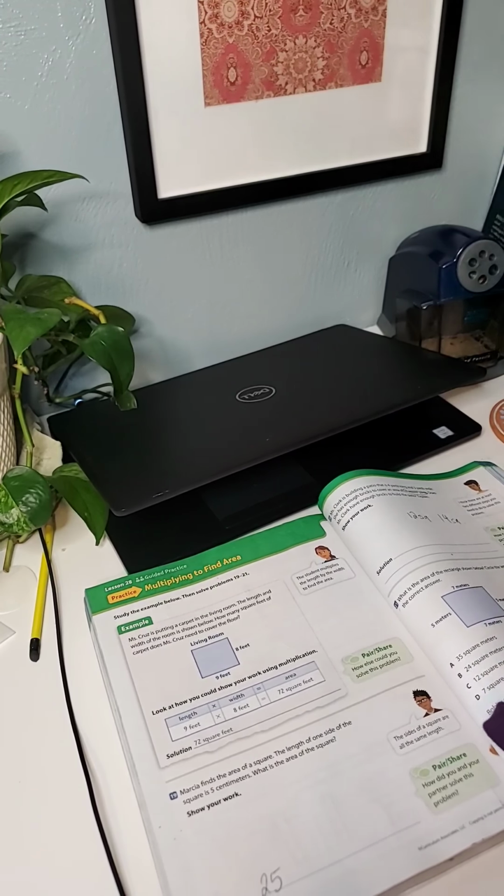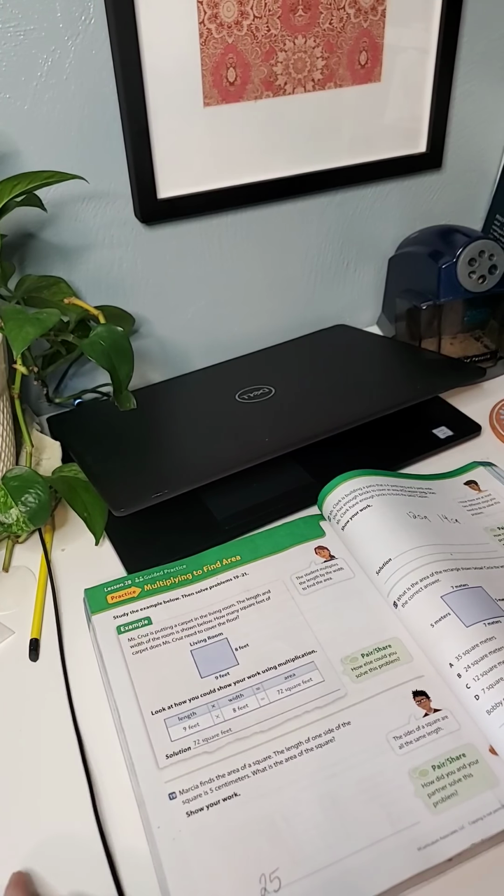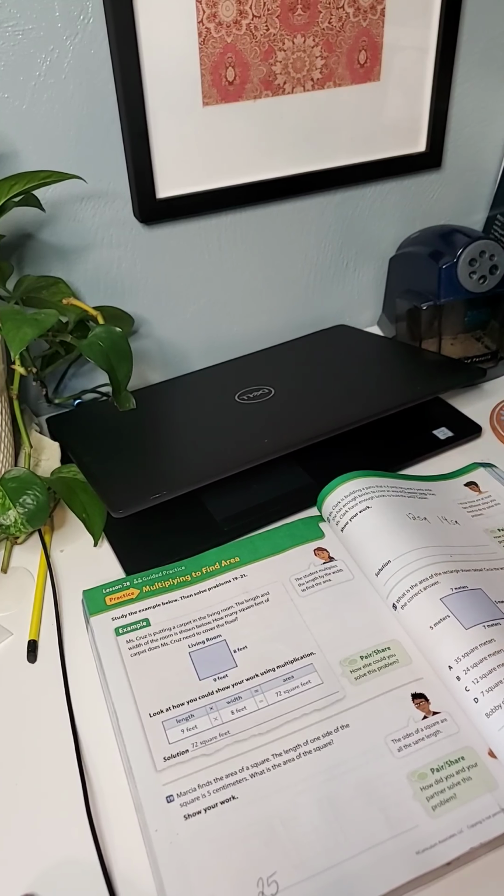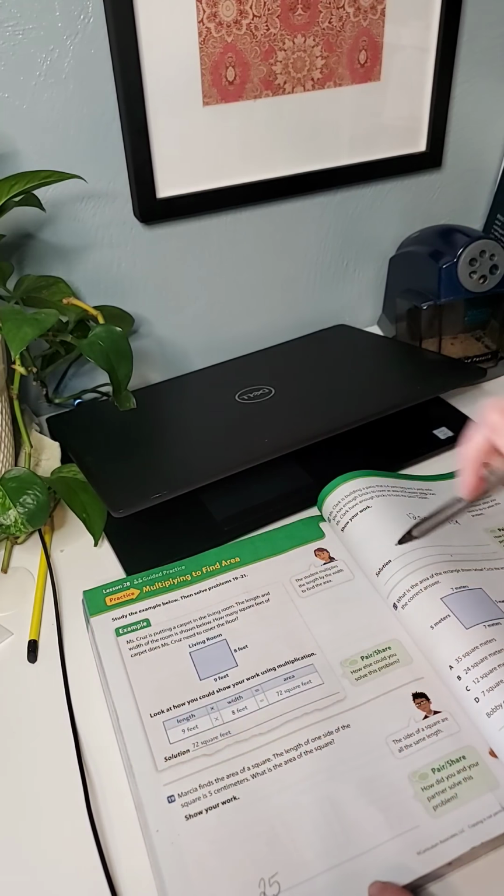Okay, friends, it looks like we're ready to go. This is kind of tricky, so I'm hoping you can see it all. I think you can see the things that are on one of the pages at a time.